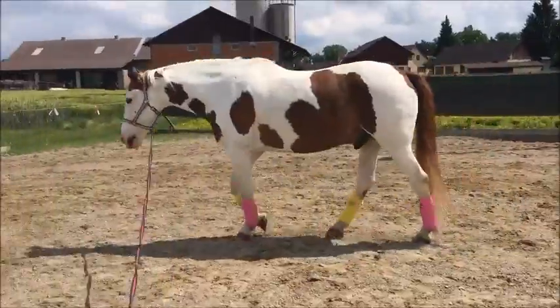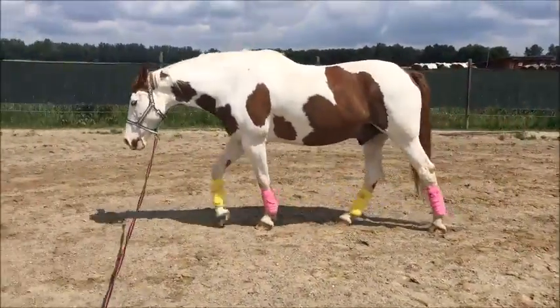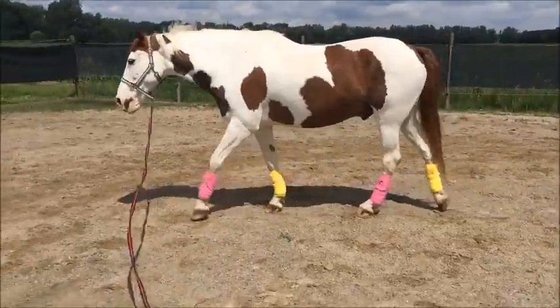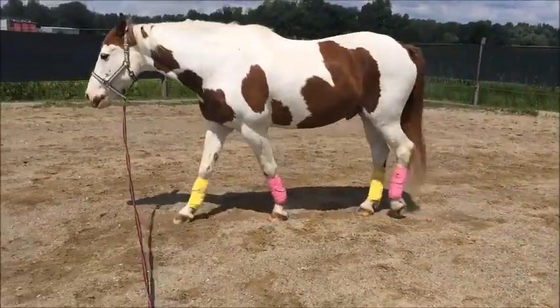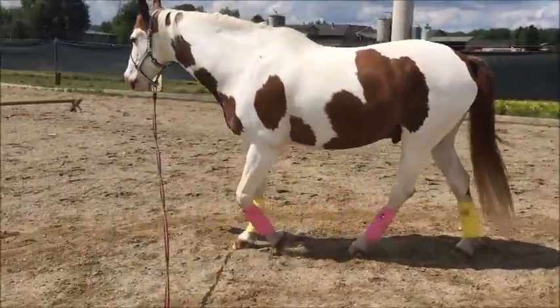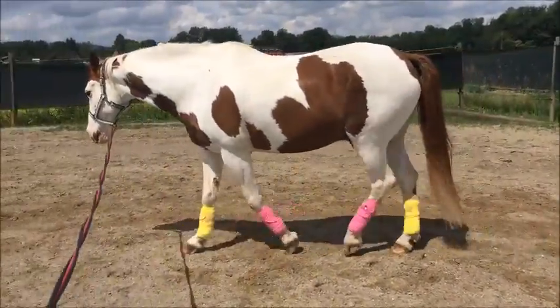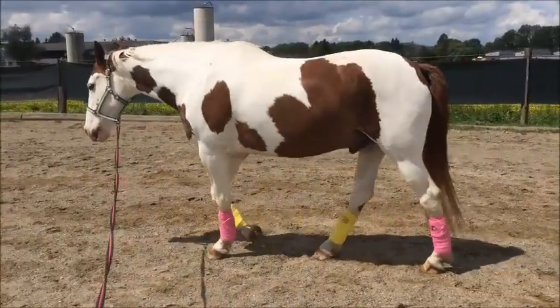Now we are changing directions. His left front and hind legs with the pink wraps are facing me on the inside of the circle. We are on the left lead right now. At the canter and the gallop, this becomes important because the footfall changes with the lead. But for now, let's take a look at a walk in slow motion.